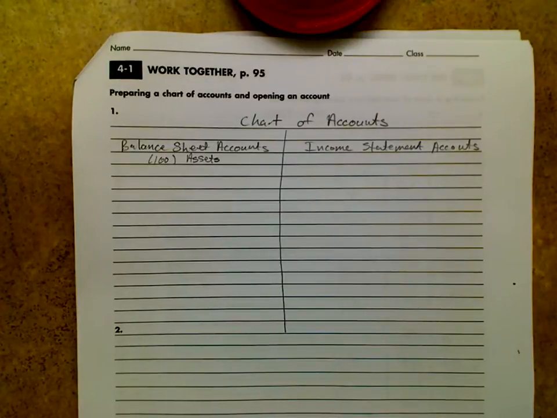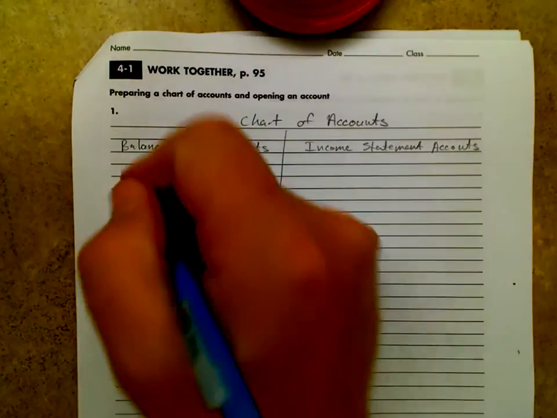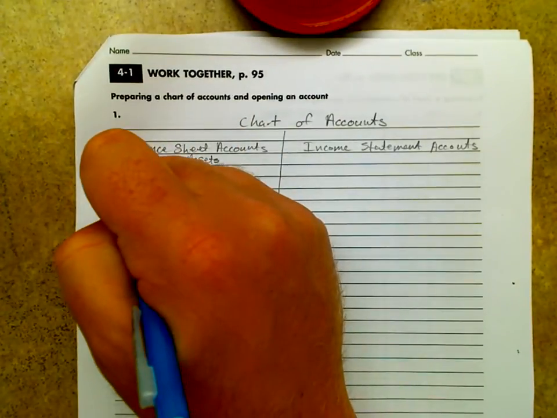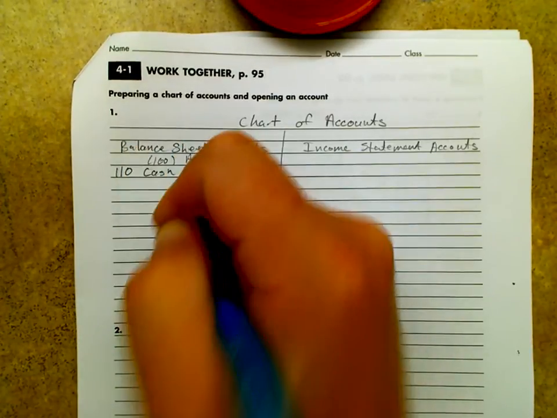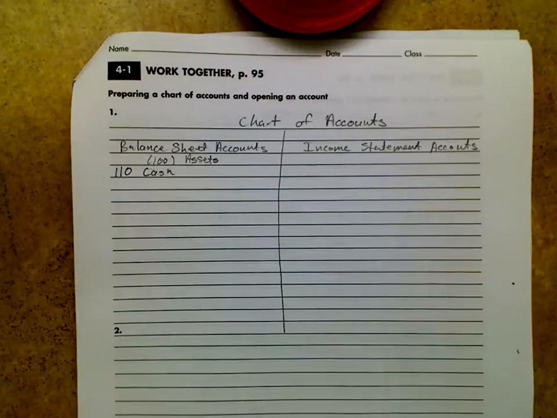So cash, we're going to label account 110. So from this other list of accounts, I have to go through and find all of my other assets.